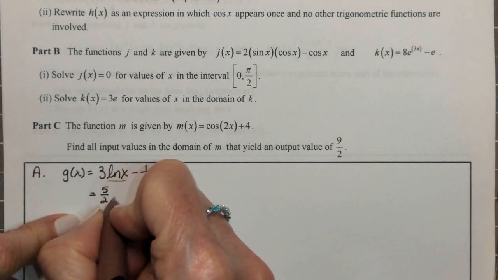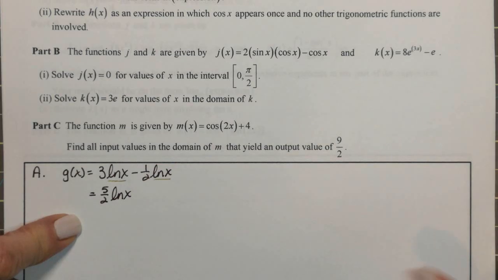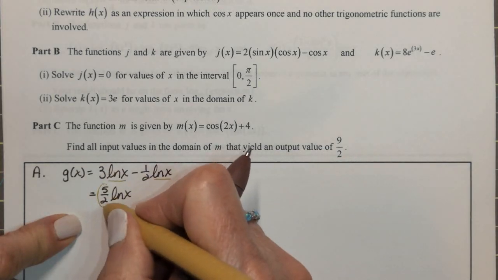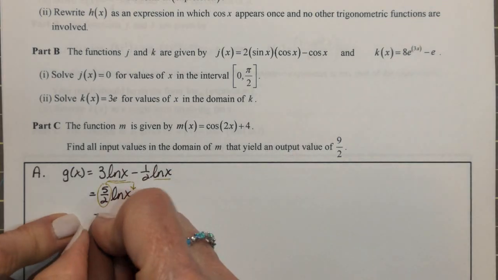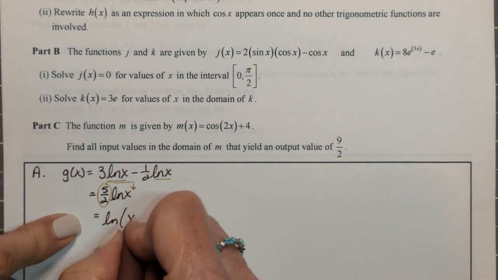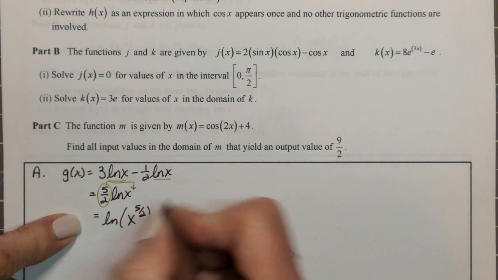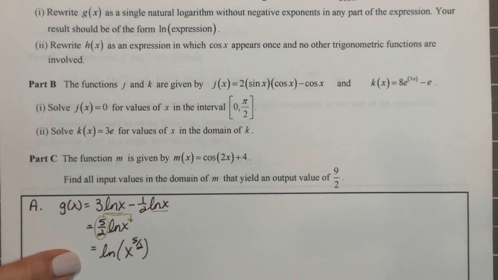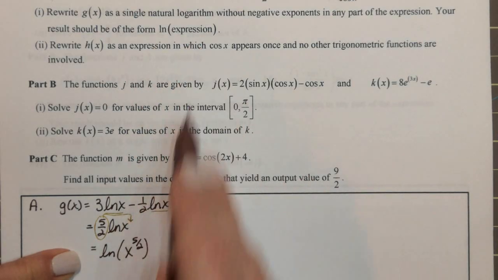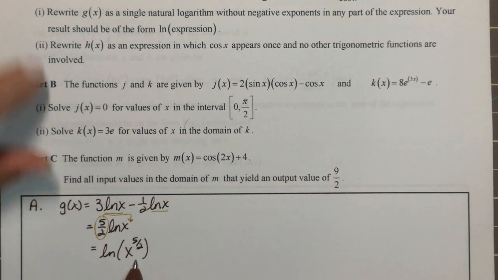So that's 5/2 ln of x. Now I can take the coefficient and move it to the power on the argument, and we get ln of x to the 5/2. And that is in the form ln of some expression. So we're done with that one.